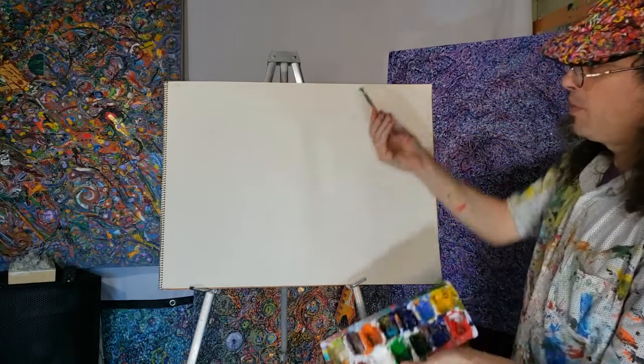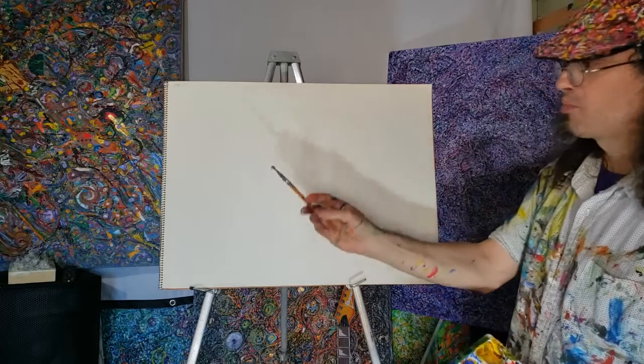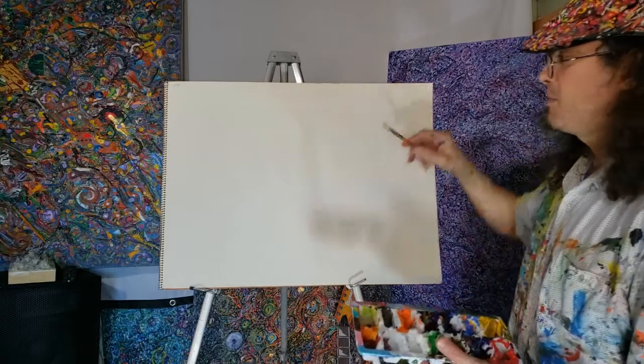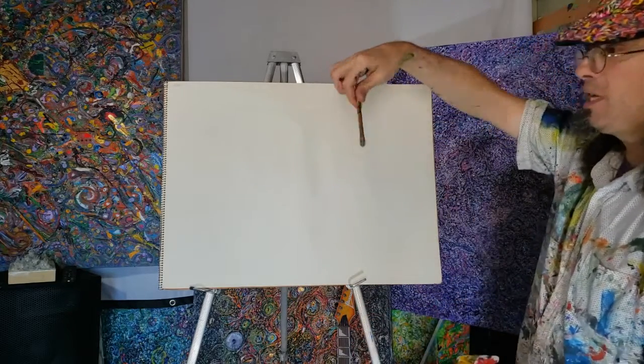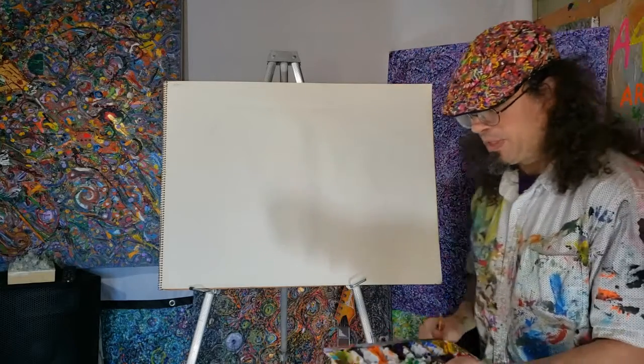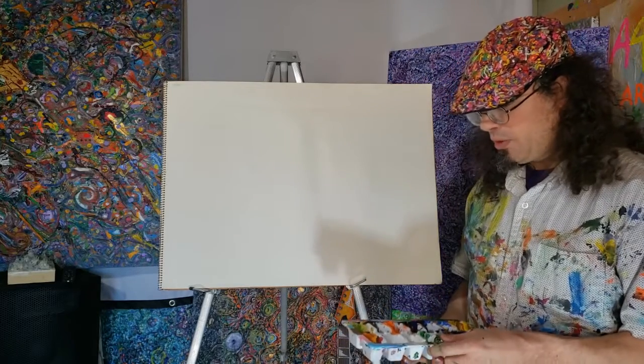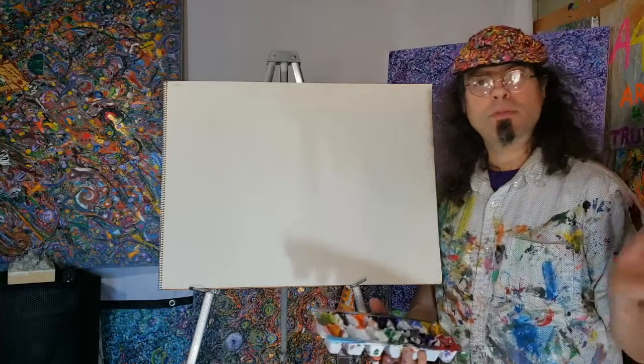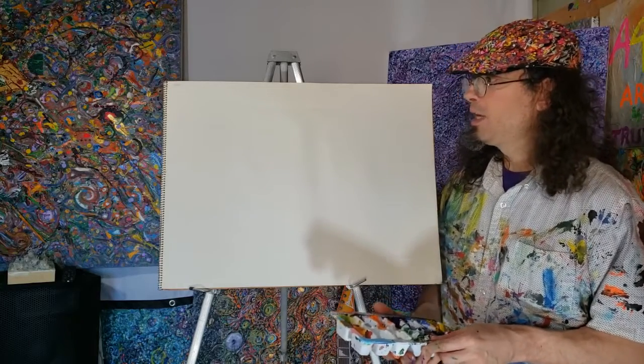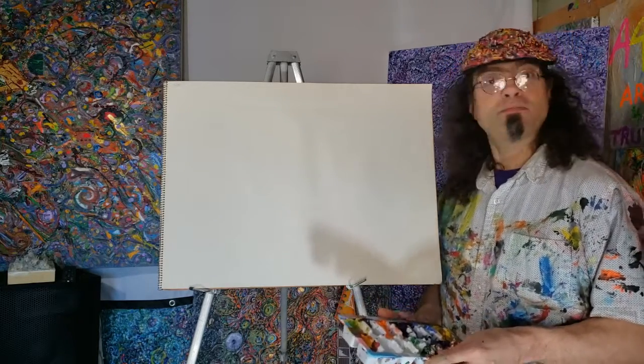Showing what we can do. I'm using just any old brush. This brush has seen better days, but we'll show you how you can use even a raggedy old brush like this and make some neat things happen. And we'll continue with our exercise. So thank you all for joining us and being here with this, and let's get to painting.